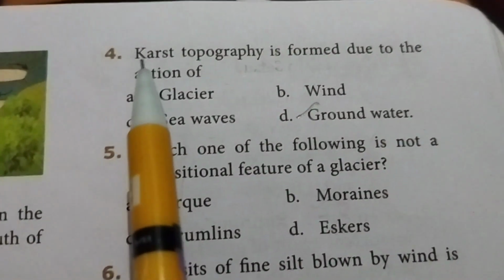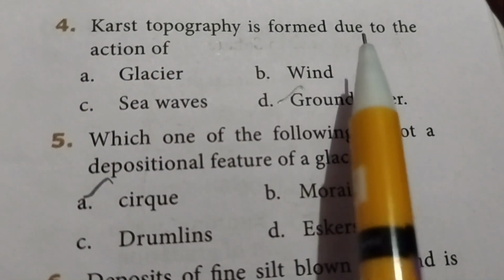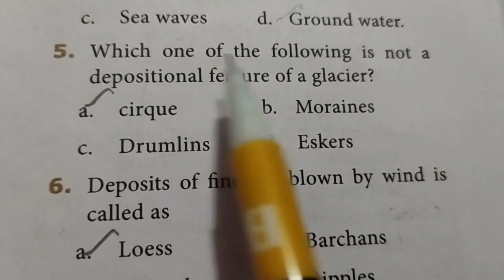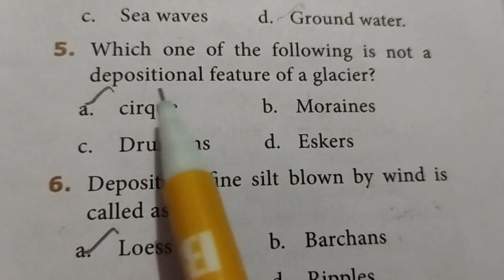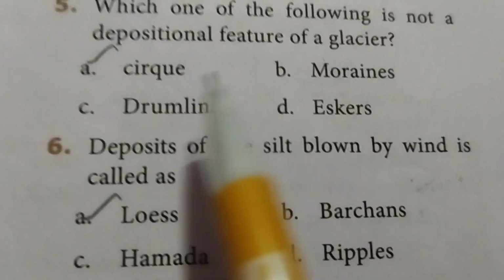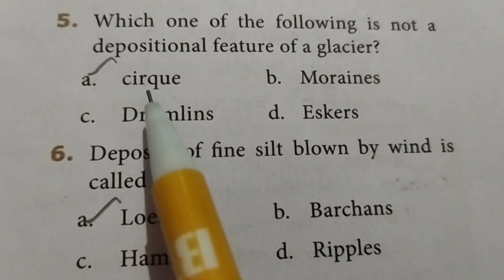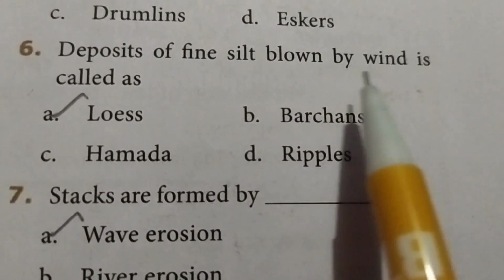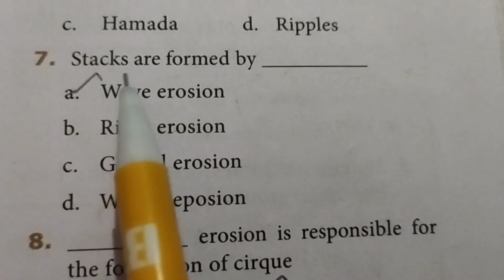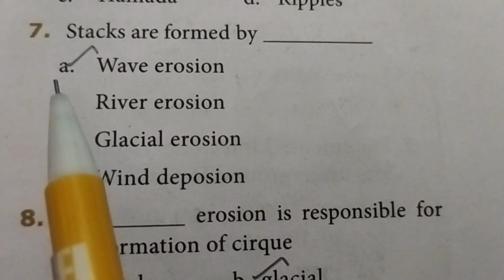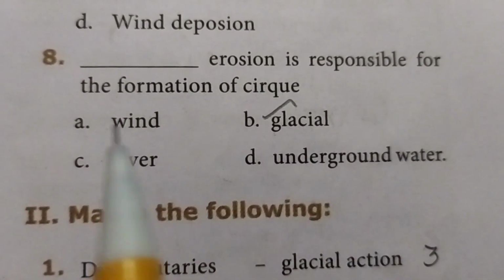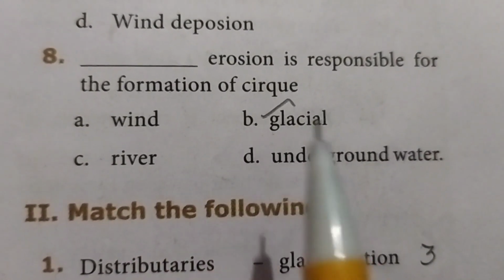Fourth one, karst topography is formed due to the action of option D, groundwater. Fifth one, which one of the following is not a depositional feature of a glacier? Option A, answer: cirque. Sixth one, deposits of fine silt blown by wind is called as option A, loess. Seventh one, stacks are formed by dash. Option A, wave erosion. Eighth one, dash erosion is responsible for the formation of cirque.